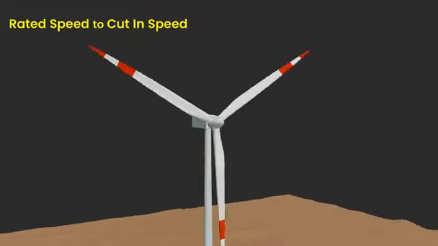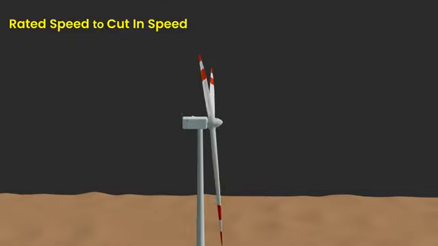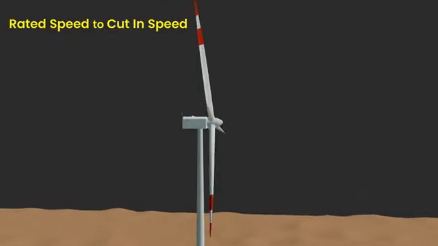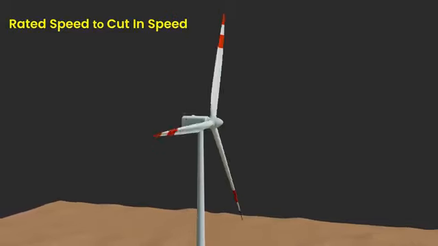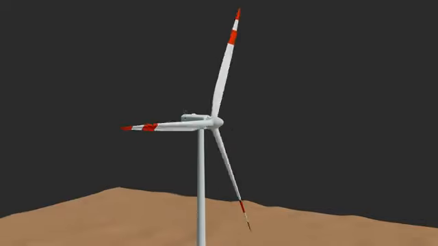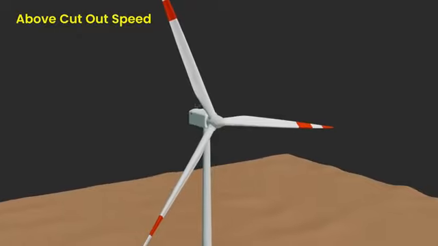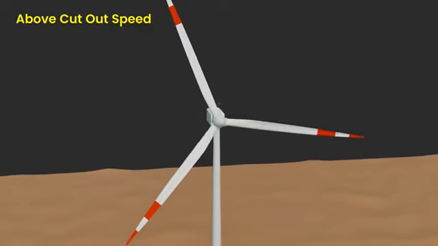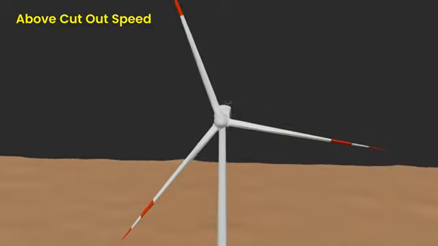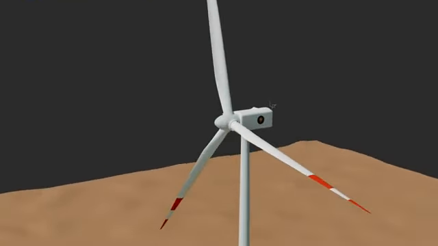From rated speed to cutout speed, the pitch angle is actively adjusted, typically between 0 and 30 degrees. This is the most active phase for the pitch system. The controller progressively increases pitch angle to spill excess wind energy, maintaining constant power output at the rated 2 megawatts. This prevents overloading the generator and drivetrain. Above cutout speed, or greater than 25 meters per second, the turbine blades are fully feathered to 90 degrees to stop the rotor aerodynamically. After the rotor has slowed sufficiently, mechanical brakes are applied as a secondary safety measure.